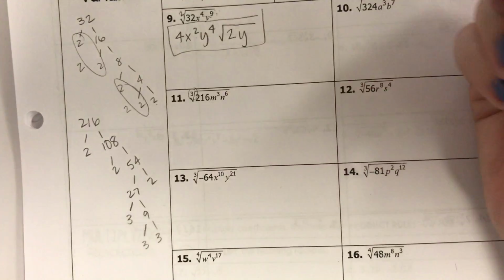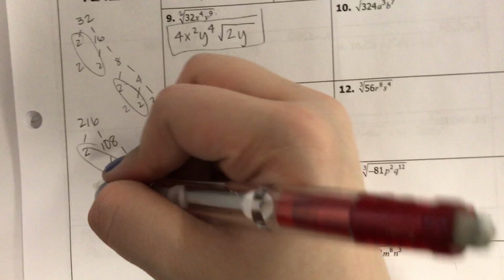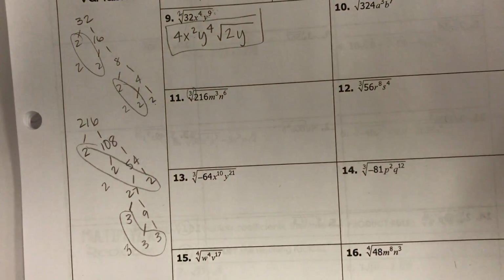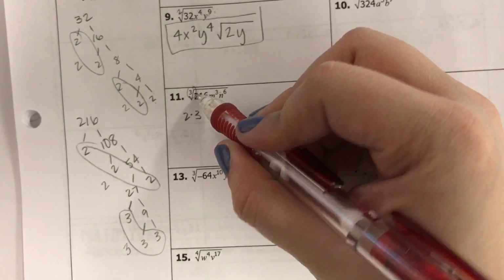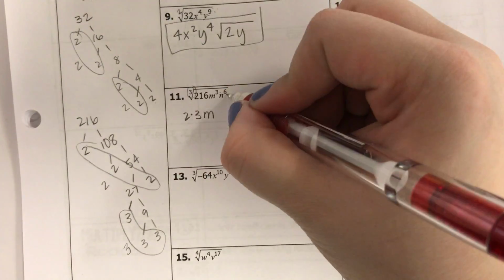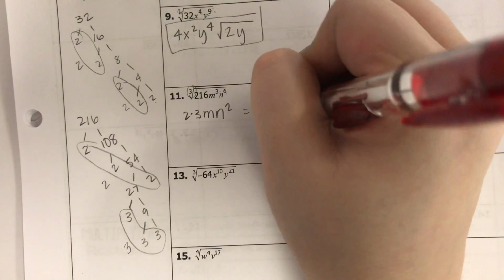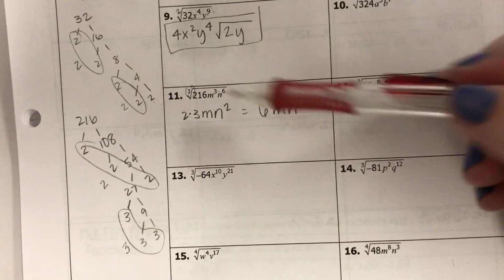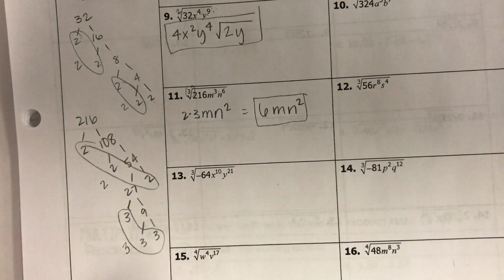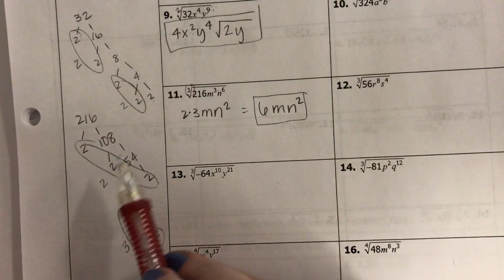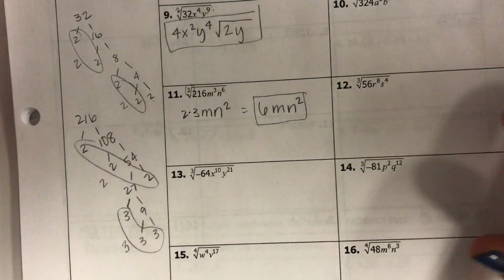So we're looking for groups of 3. So look, there's 1, 2, 3. 1, 2, 3. So 2, 3. This is going to be 2 times 3. 3 divided by 3 is 1. 6 divided by 3 is 2. So 6mn squared. And I don't think anything was left over. No, that's it. That's our whole answer. Right? Yes, 6 times 6. Yeah, that's our whole answer. My answer key that I have over here is wrong. So I was just making sure.